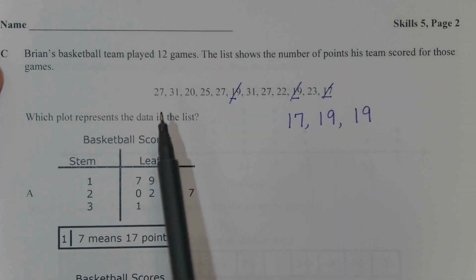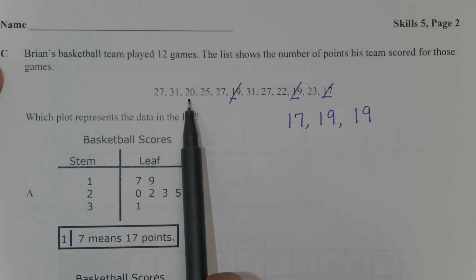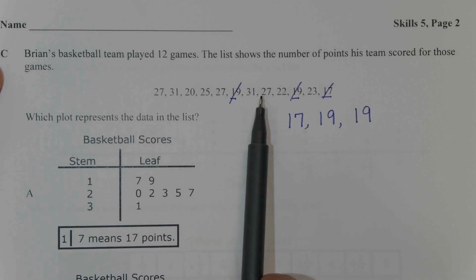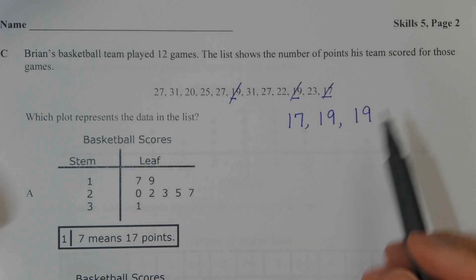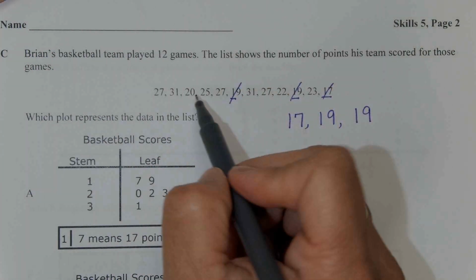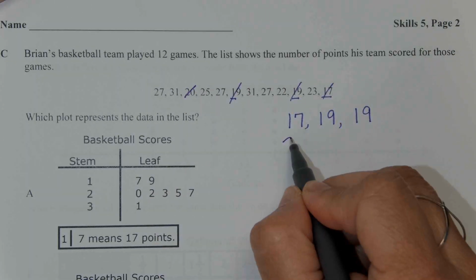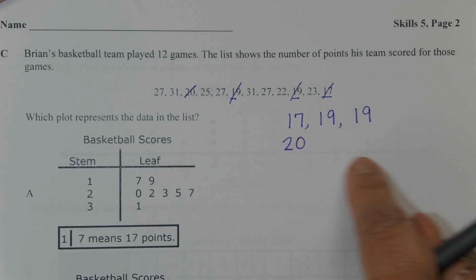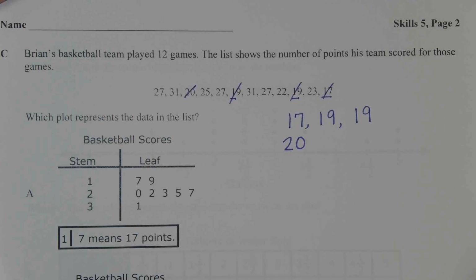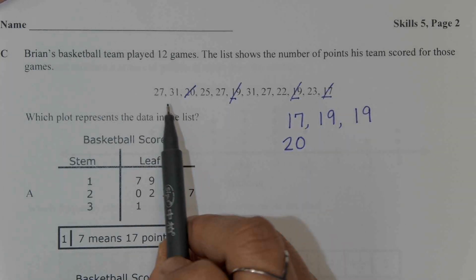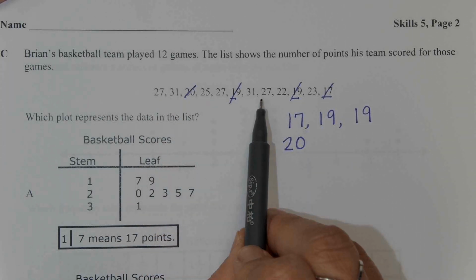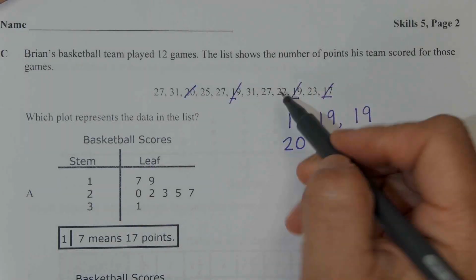Then we go to our 20s. We have 27, 20, 25, 27, 27, 22, 23. So our smallest one is 20. So we're going to make on our next row, we're going to write our 20s. Then we have 27, 25, 27, 27, 22.